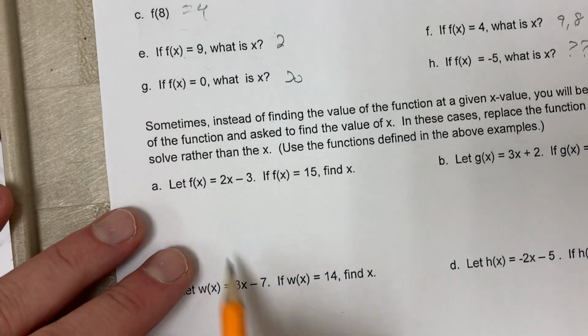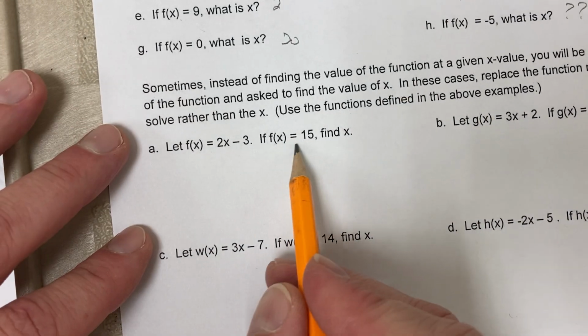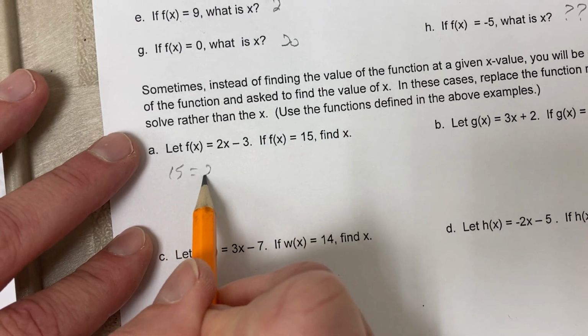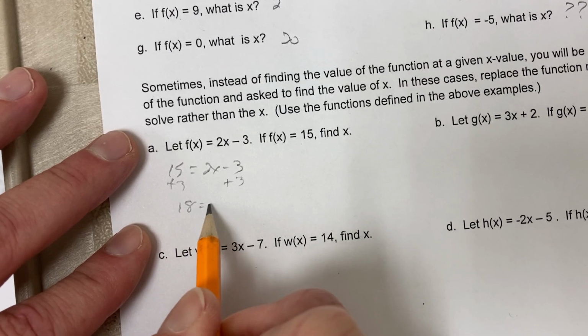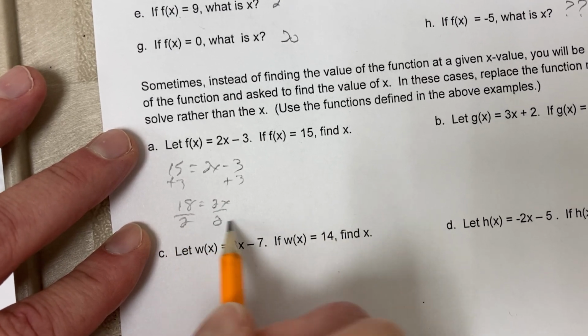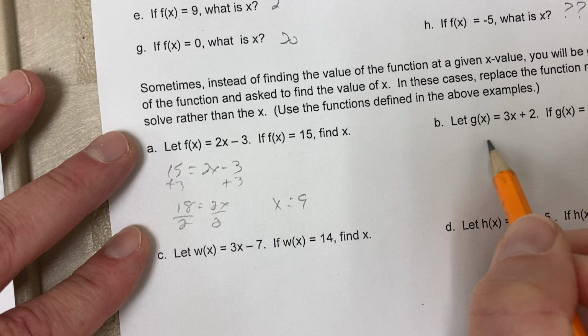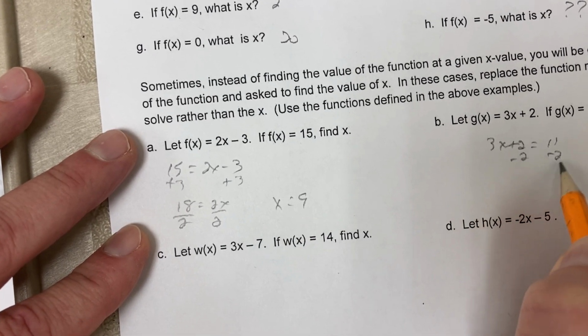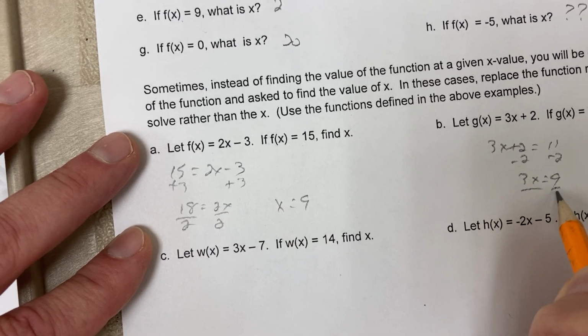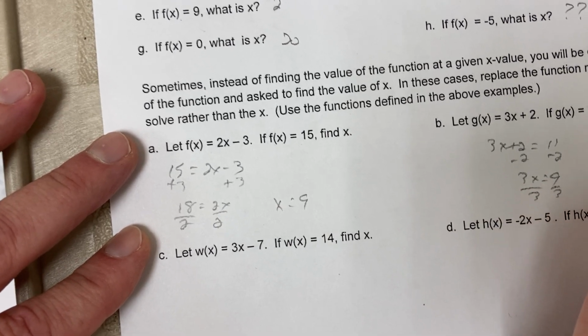Okay. So now down here, they give you a function. They want to know when it equals this. So this is the time where we set it equal. Add 3 and divide. All right, and we get x equal to 9 for that. Here we set it equal. Subtract 2 and divide. Get x equal to 3.